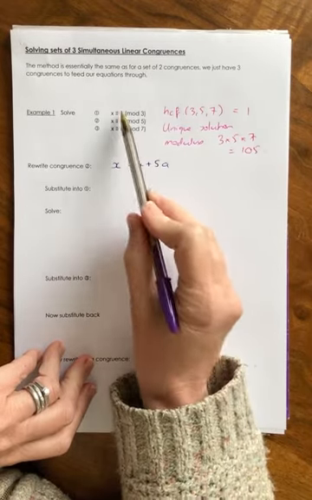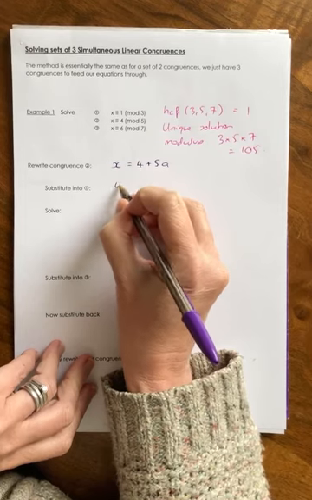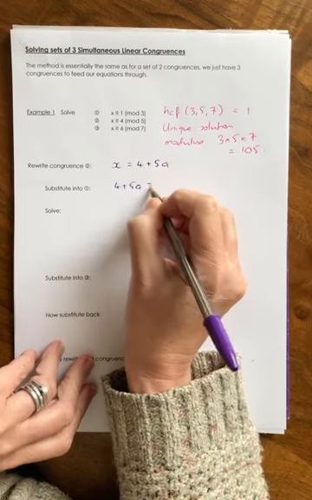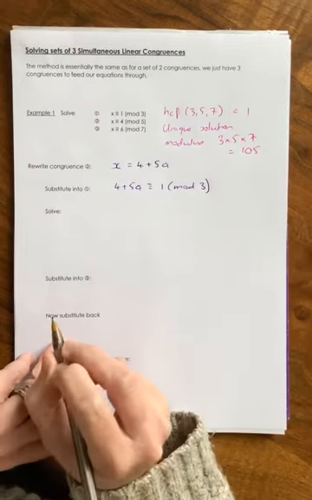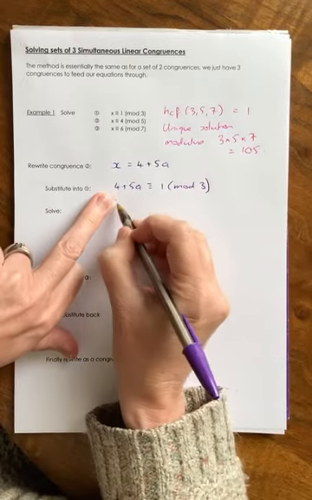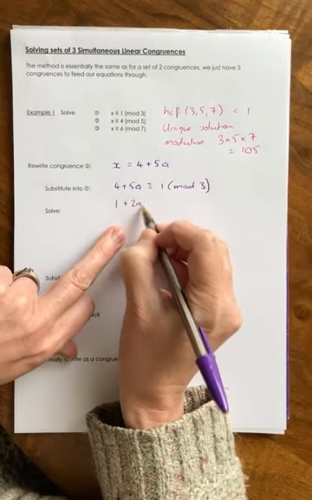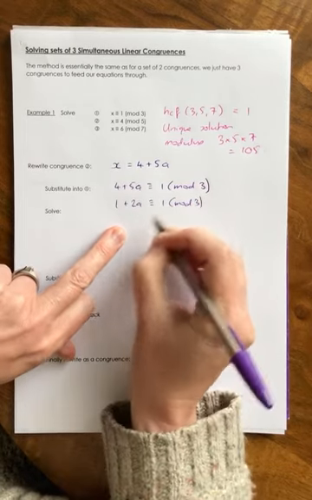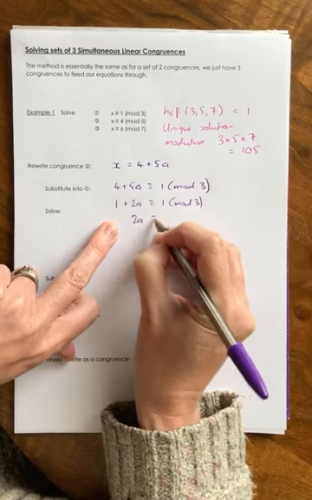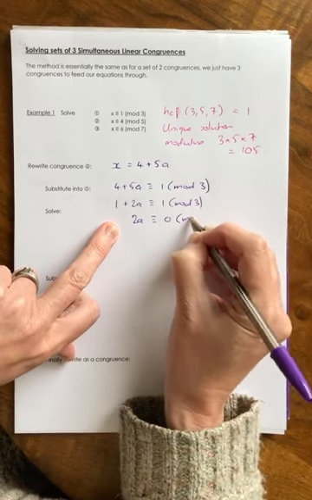So rewrite that, substitute it into the first one. So 4 plus 5a is congruent to 1 mod 3. If I reduce that, that will be a 1. Reduce that, that will be 2 is congruent to 1 mod 3. Subtract the 1s, 2a is congruent to 0 mod 3.